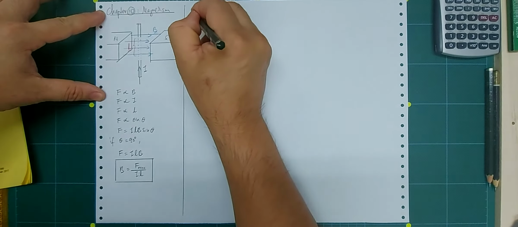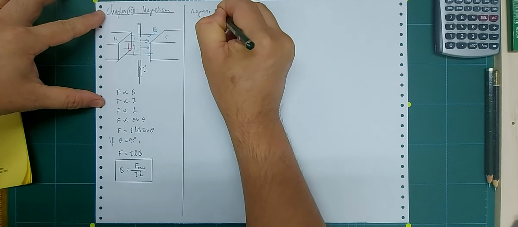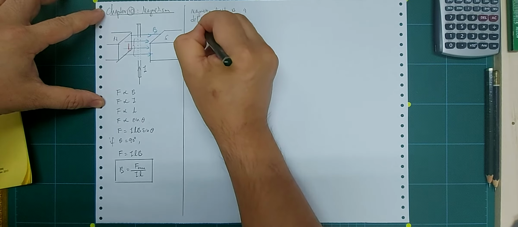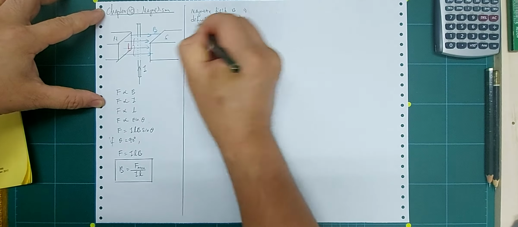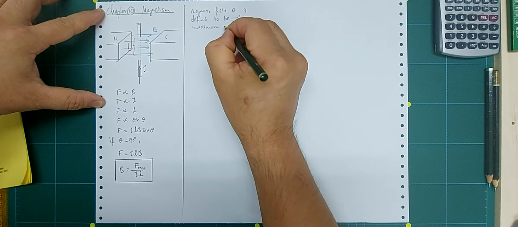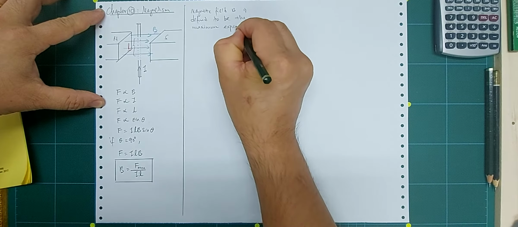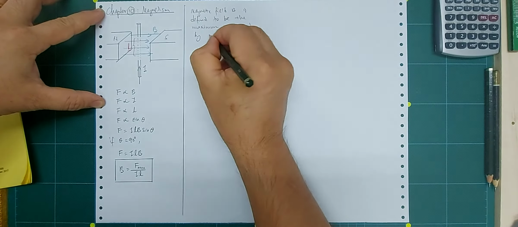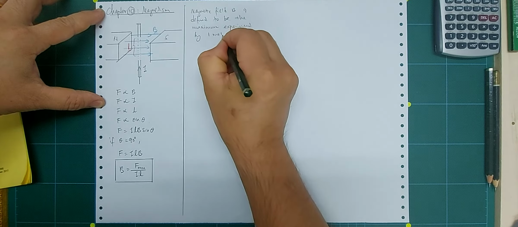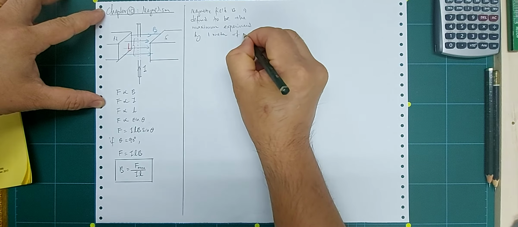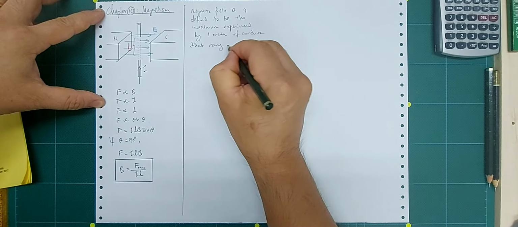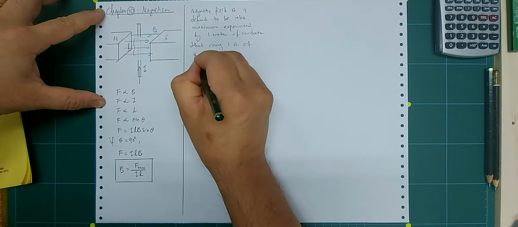So magnetic field B is defined to be the maximum force experienced by 1 meter of conductor that carries 1 ampere of current.